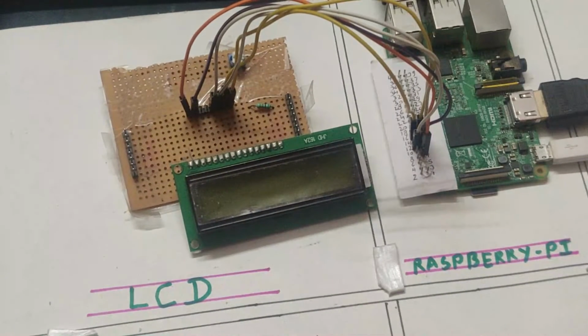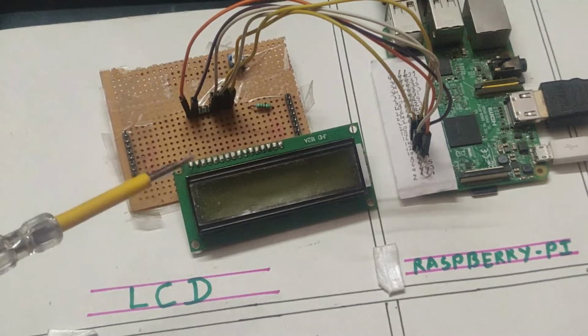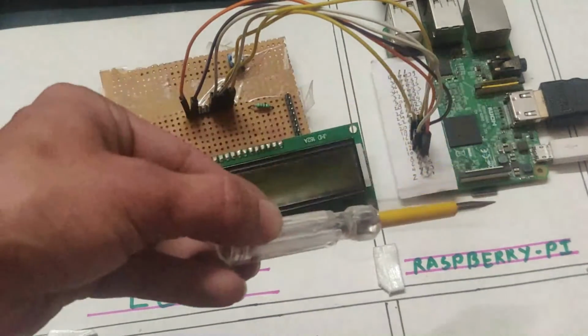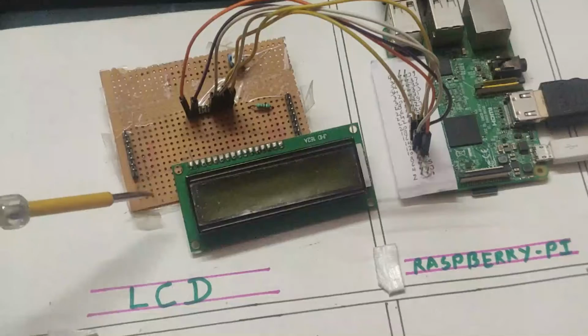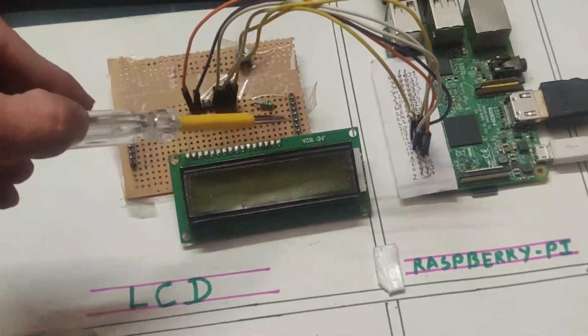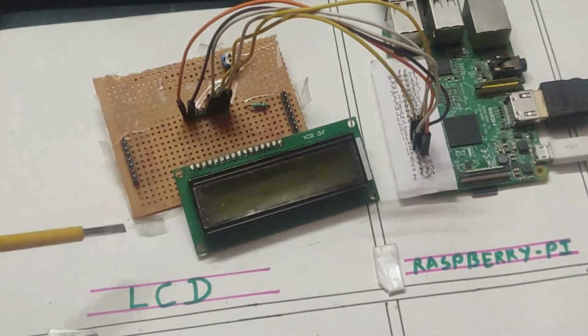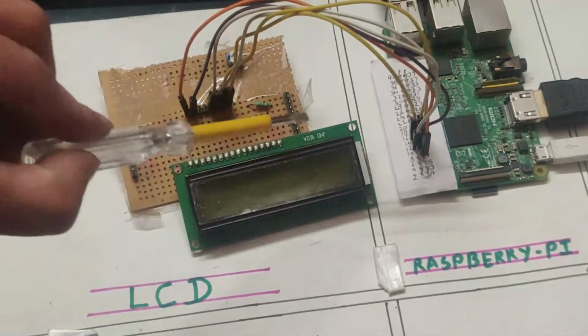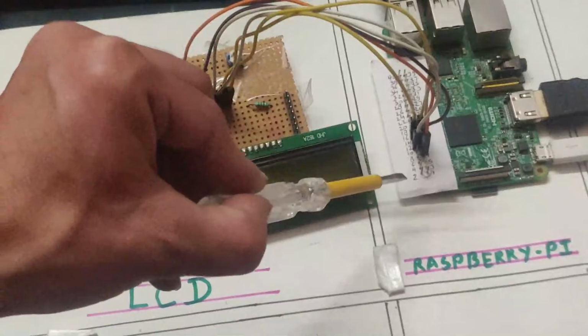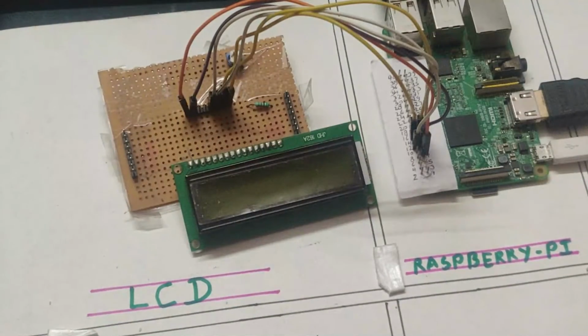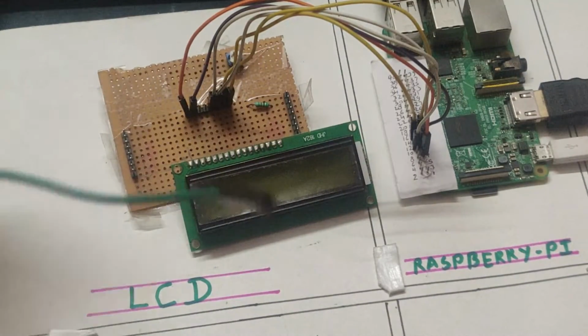So in this way we have completed the connection of the LCD module with Raspberry Pi. Now we will give the common ground and common VCC to Raspberry Pi. This side acts as a common ground and this side acts as a common VCC. The ground pin of Raspberry Pi is the pin number 6, so I will connect the ground pin to Raspberry Pi pin number 6.